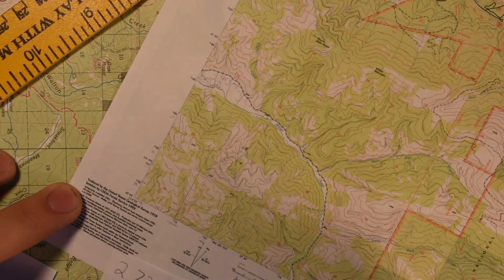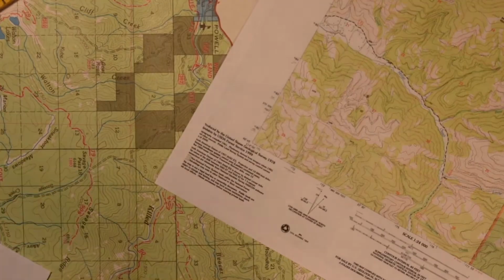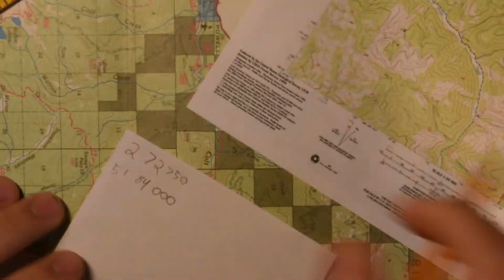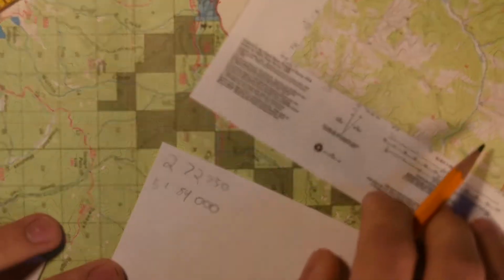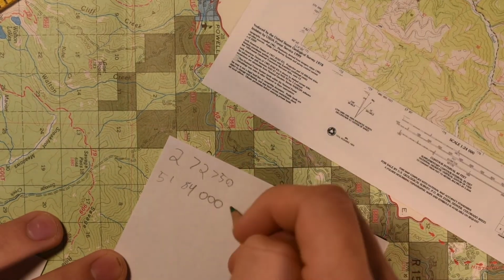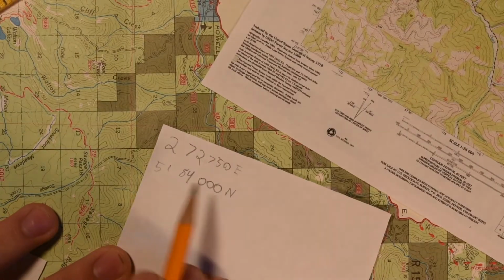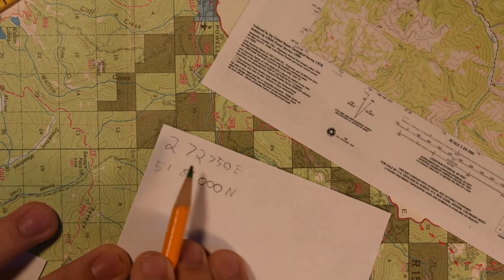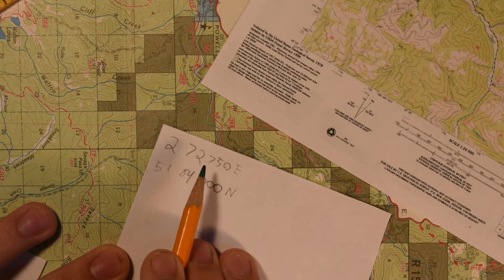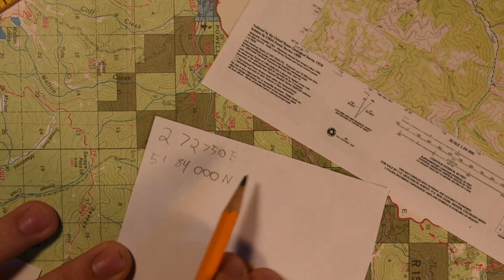So this is... Here, give me just a second. I need to look a little bit closer at this. Okay. So what's going on here and what we're looking at is... what is that? 272,750 meters from the nearest zone.